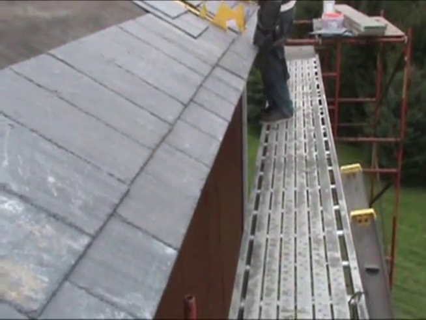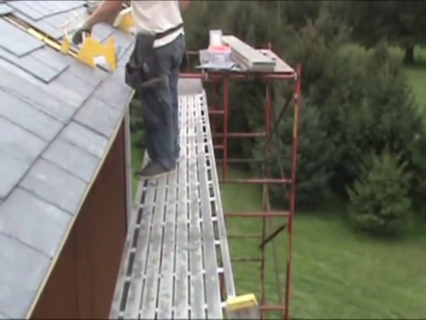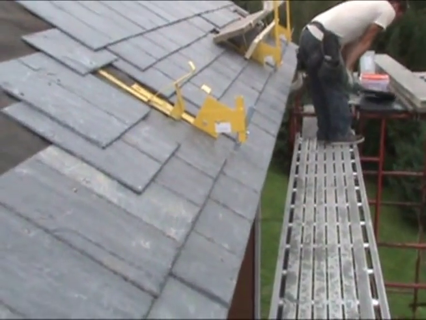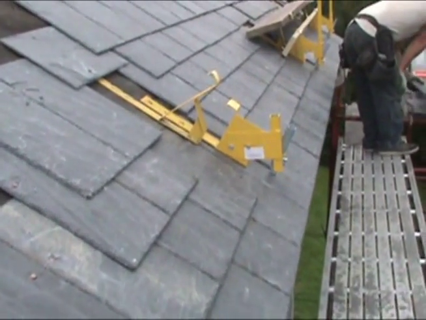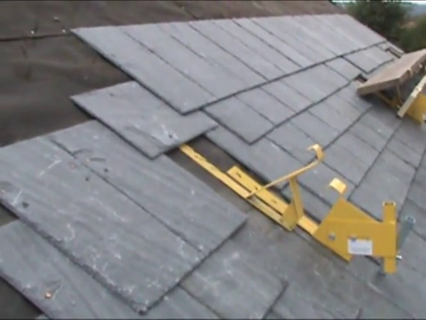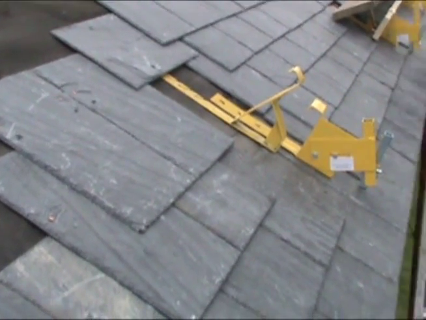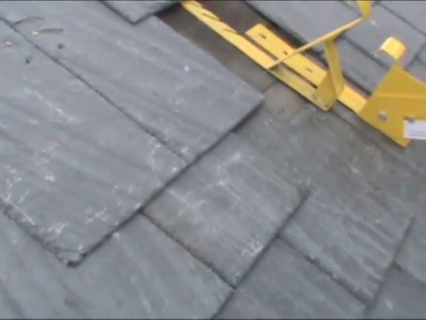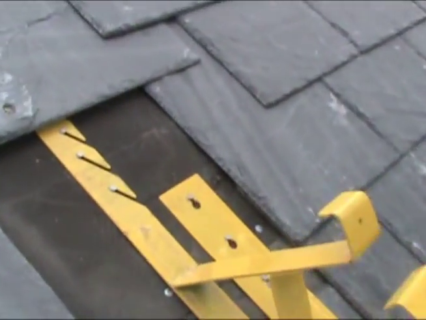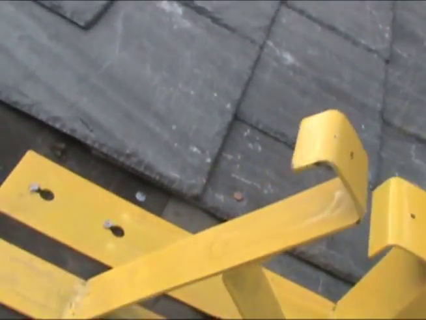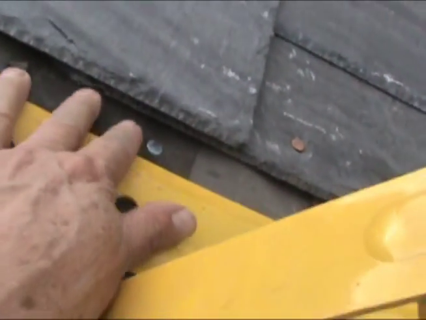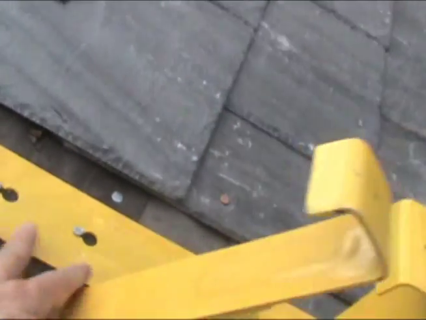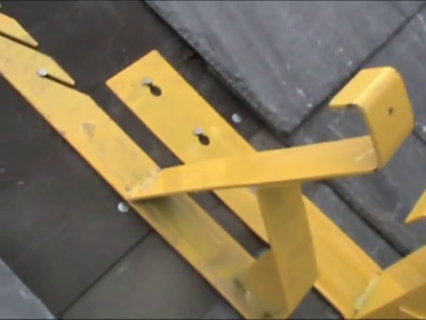Minimum headlap is 2 inches on steep slopes or walls, and you can increase the headlap to whatever you want. Typical is 3 inches. Recommended is 4 inches at lower slopes, and then we go the extra mile and make it 5 inches at the eaves. Here you can see we left the slates out to get these brackets on, but right here you can see the overlap. It's a 5-inch headlap on these eave slates.